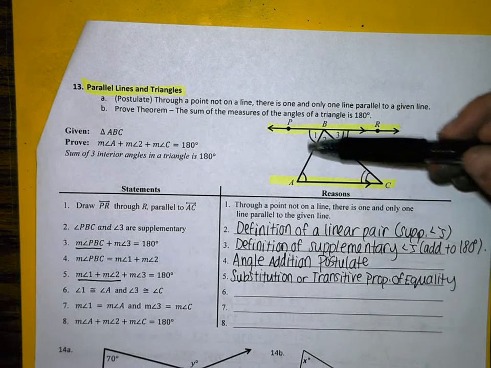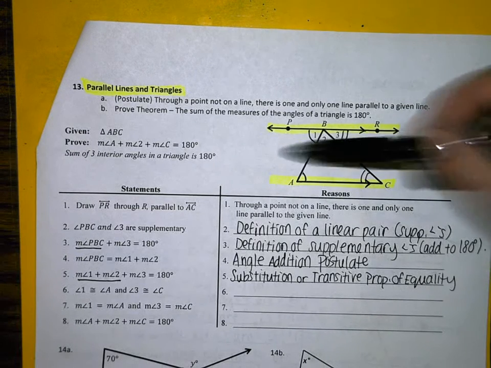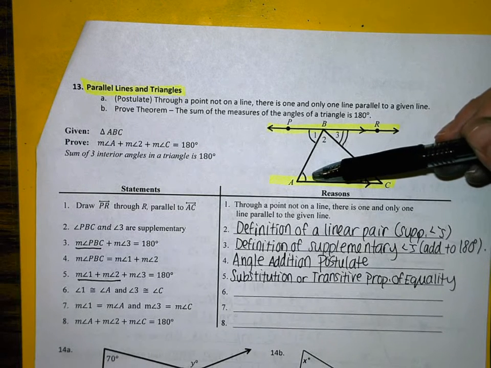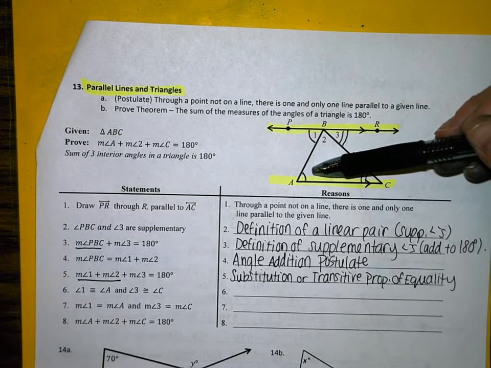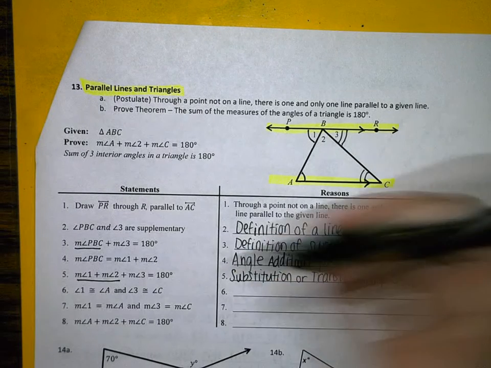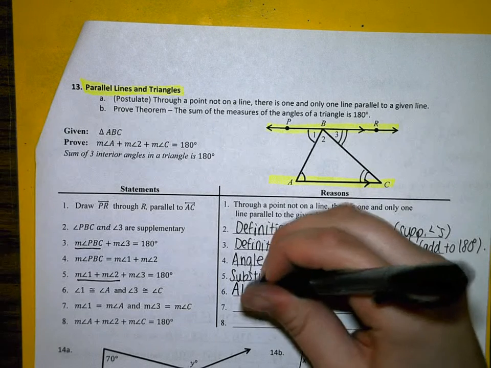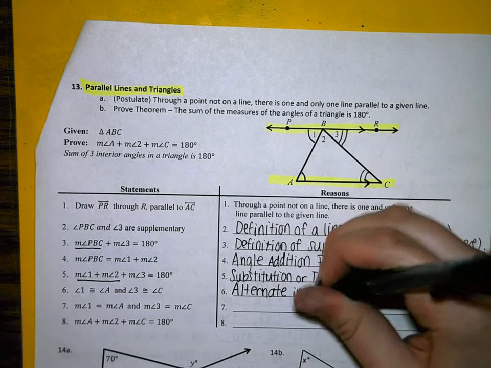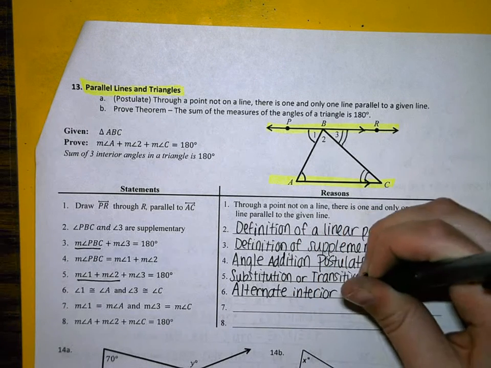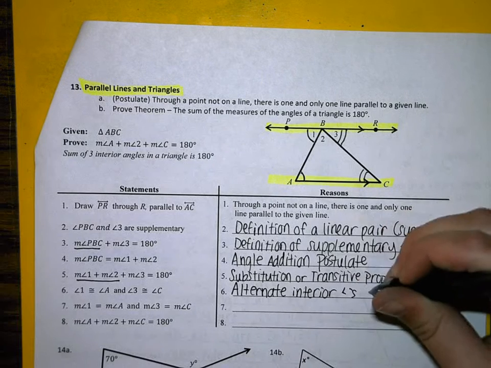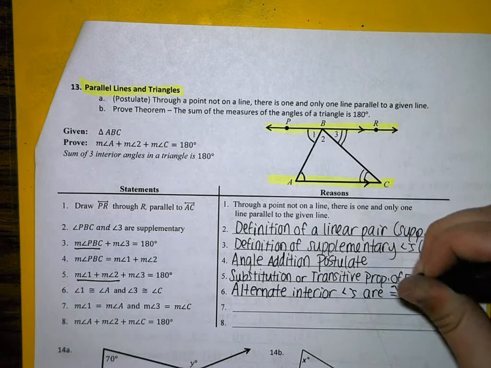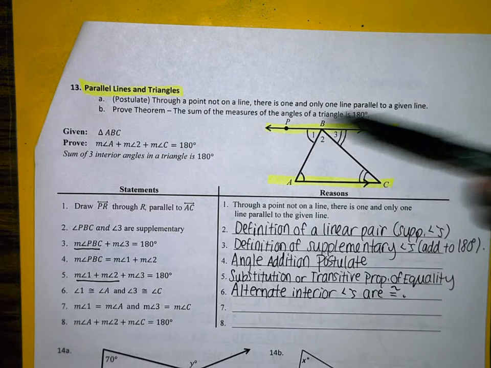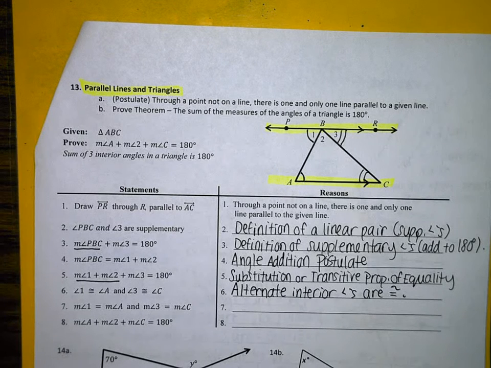So if this is our interior, everything in between those 2 lines, 1 and A are going to be alternate interior angles. So we are going to state that they can be congruent because alternate interior angles are congruent. Again, that's only true if there are parallel lines, but they already stated earlier that those lines were going to be parallel to each other.